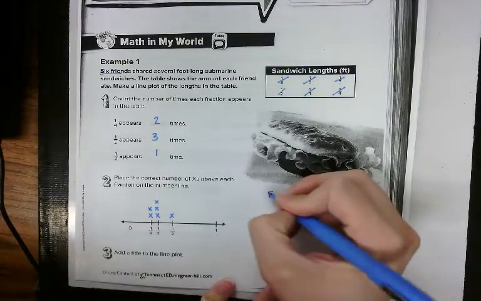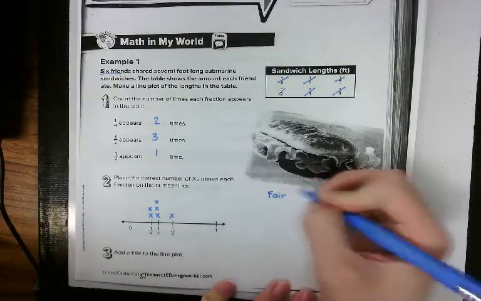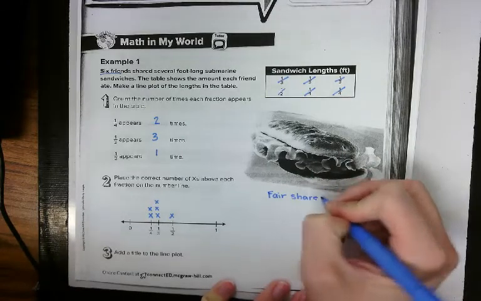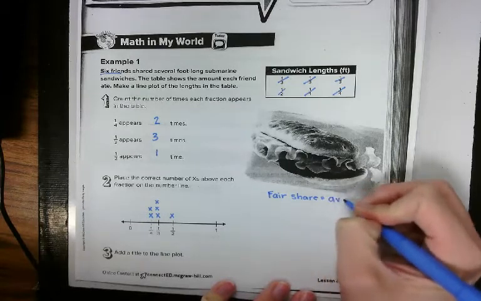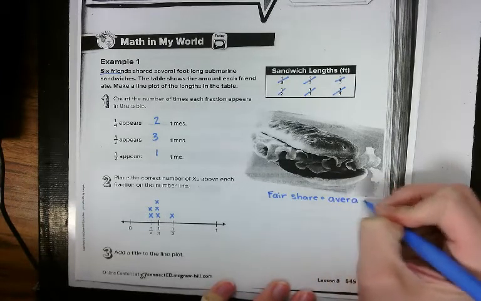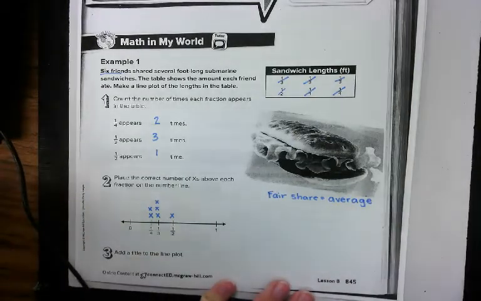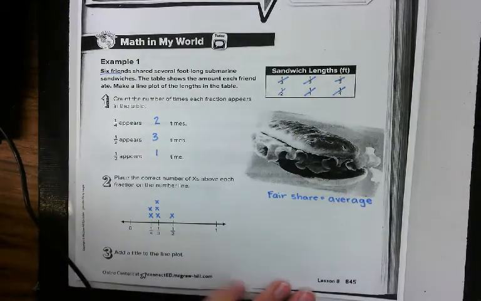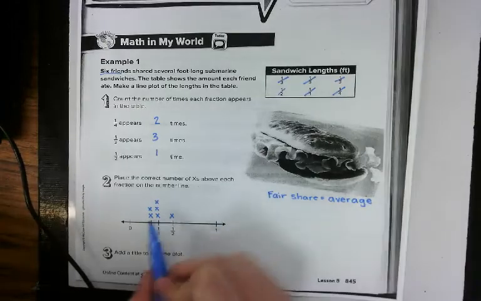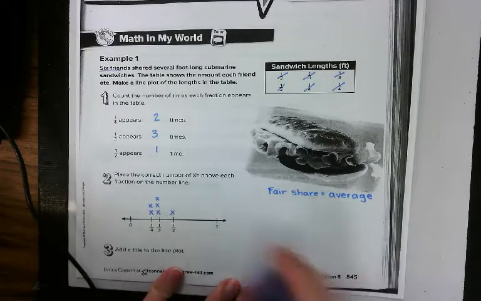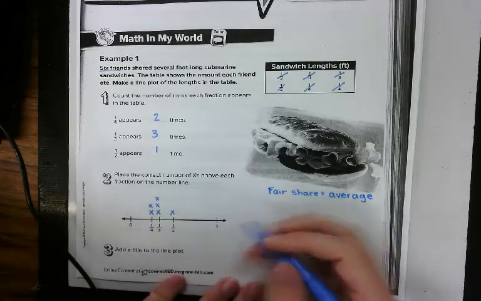As your math career goes on, guys, fair share, you're also going to be calling that the average. When you find the average of something, you find it the same way you find the fair share. It's the same thing. So mom and dad, if you're watching, when we say fair share, we mean the average. Alright guys, so how we find the fair share is we have to add up all of the fractions, or all of the parts that we made an X for.